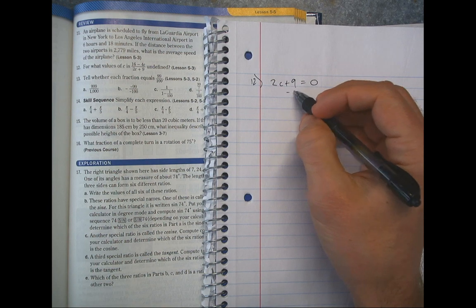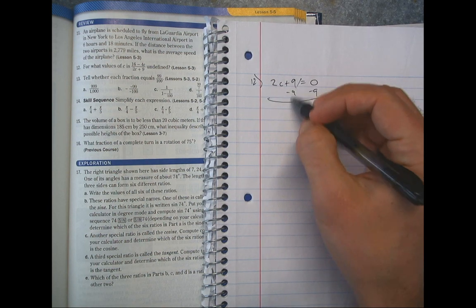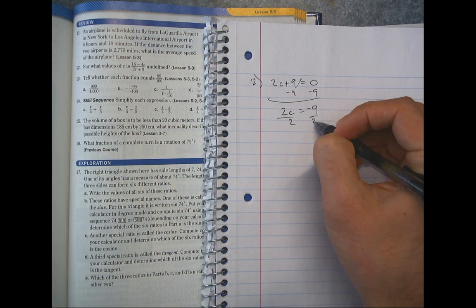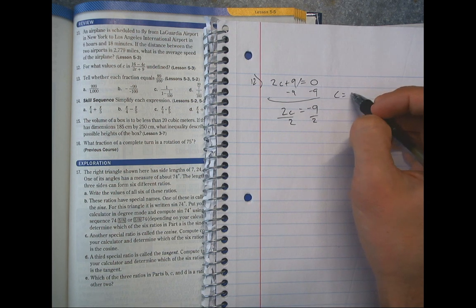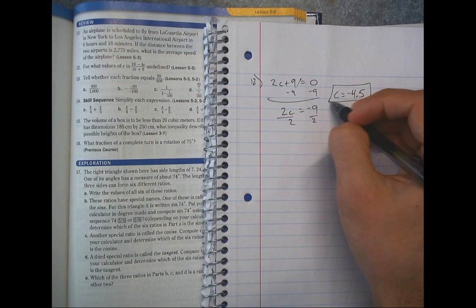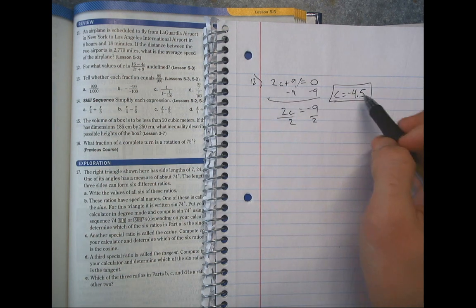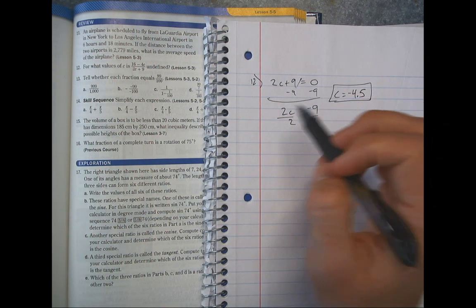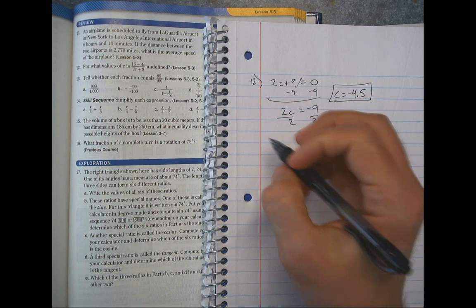You're just going to solve this out. So minus 9. Get negative 9, divide by 2. And so c equals negative 4.5. If you plug that in, 2 times negative 4.5, it's negative 9, and then negative 9 plus 9 is 0, which would make this undefined.